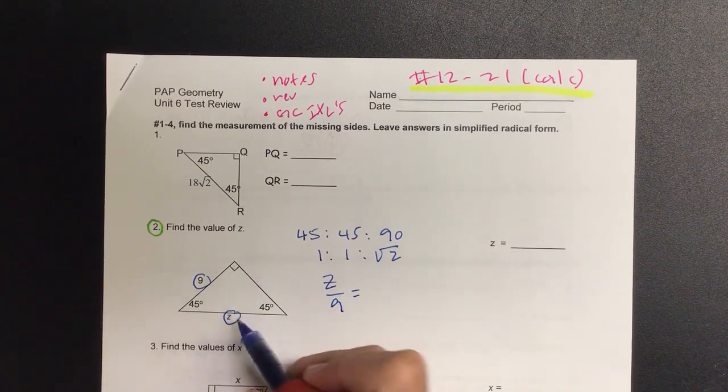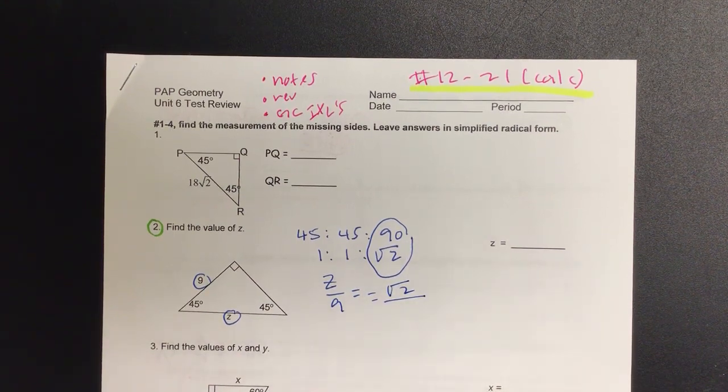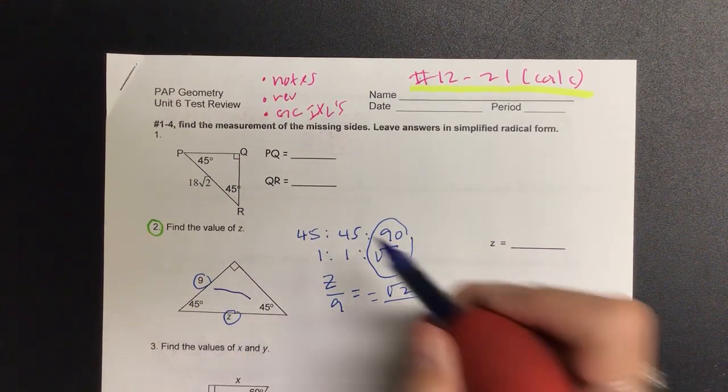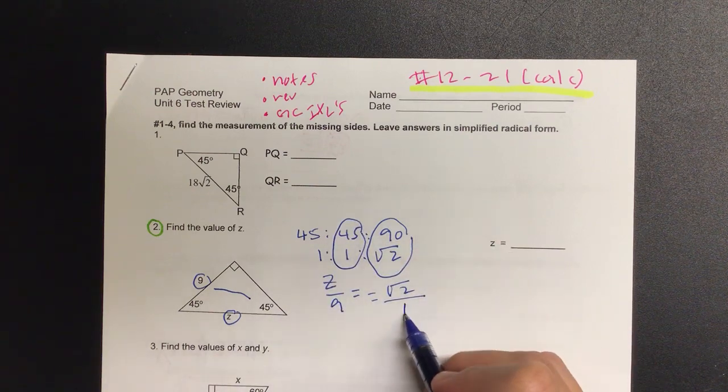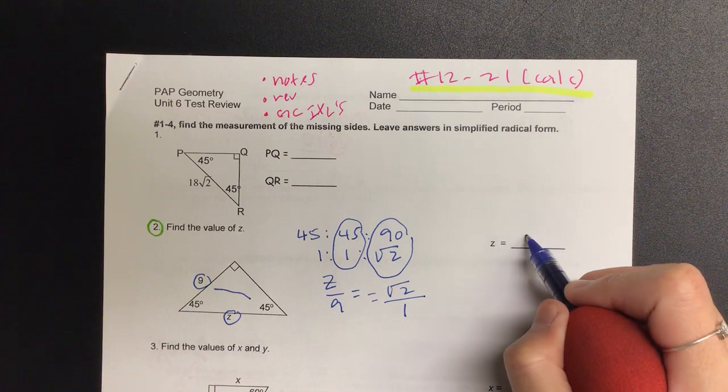Z is opposite of 90, so I need radical 2 on the top. And then 9 is opposite of 45. I need 1 on the bottom. And when I cross multiply, I simply get 9 radical 2.